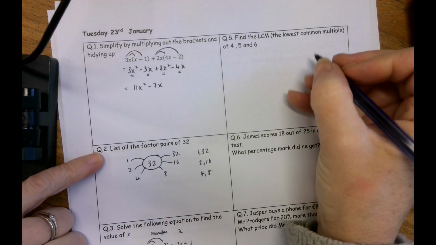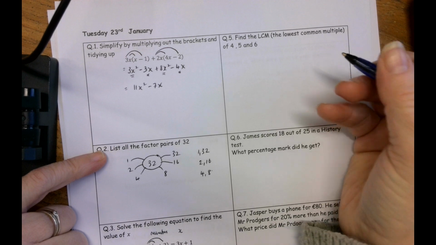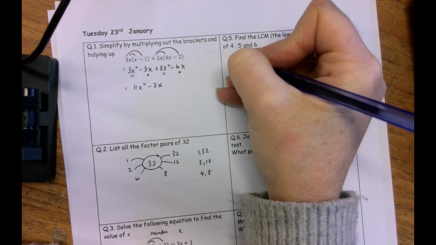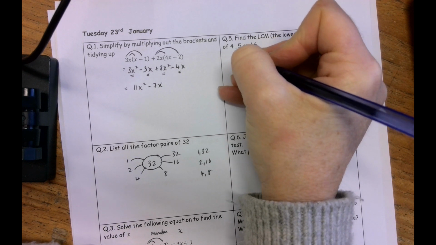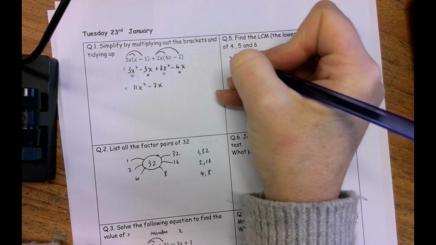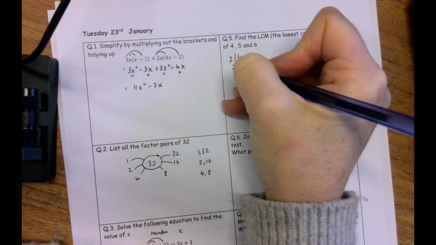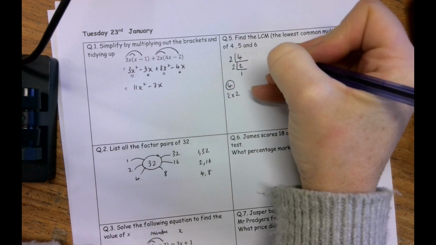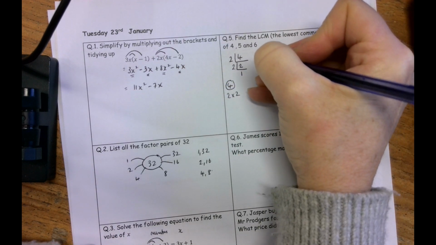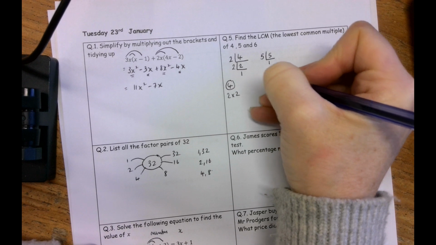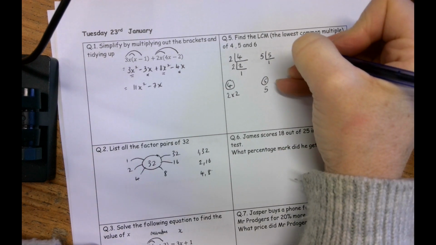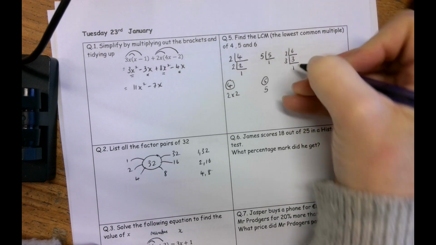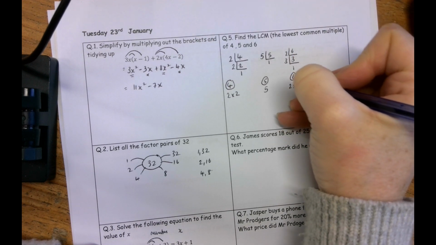Find the LCM, the lowest common multiple of 4, 5, and 6. So one way of doing this is to find them as the product of prime factors. So if I've got 4, 2 goes into 4 twice, and 2 goes into 2 once. So 4 can be written as 2 by 2. 5 can just be written as 5. And 6 can be written as, 2 goes into 6 3 times, 3 goes into 3 once. So 6 can be written as 2 times 3.